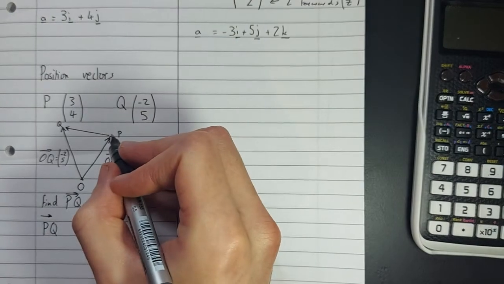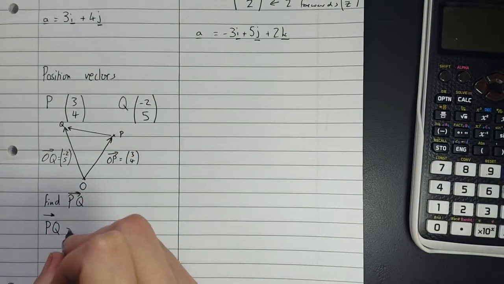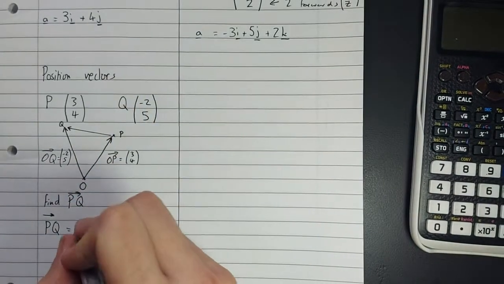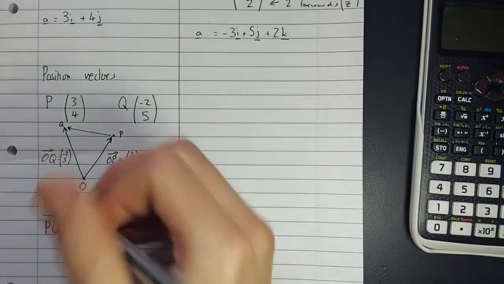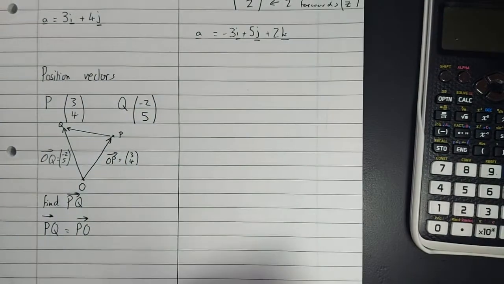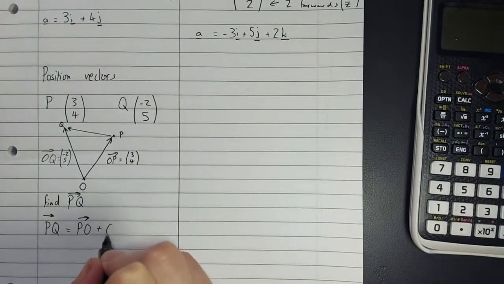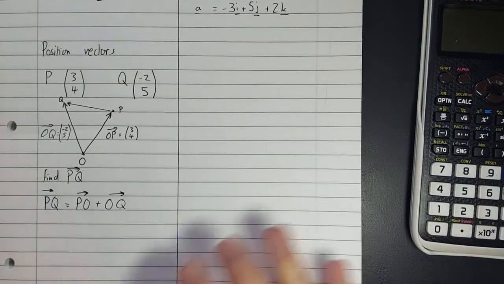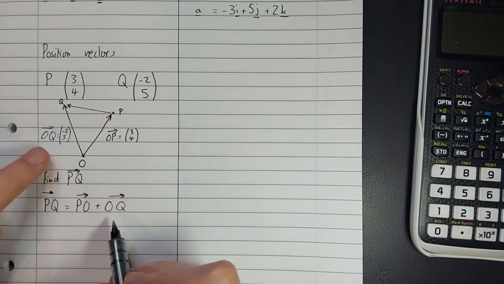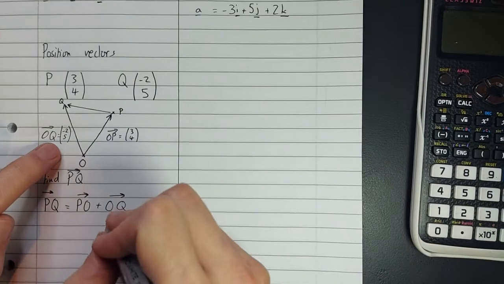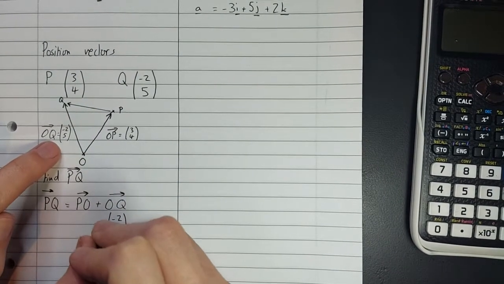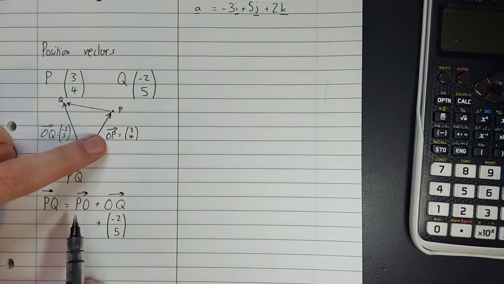by going back down OP. So instead of going from O to P, you need to go to P to O. And then we can add on this vector where we're going up to Q, so plus OQ. Right, so we know what OQ is. We've written it here. So OQ we could write as -2, 5. And OP we know, but we don't know PO.